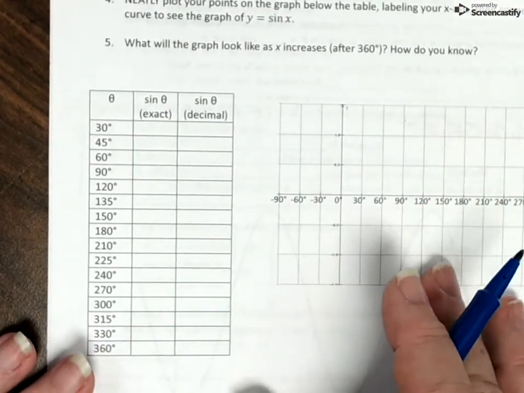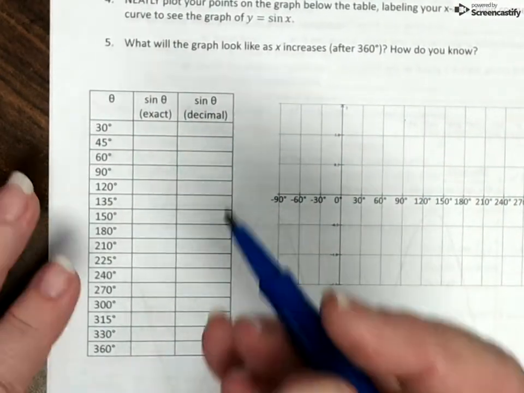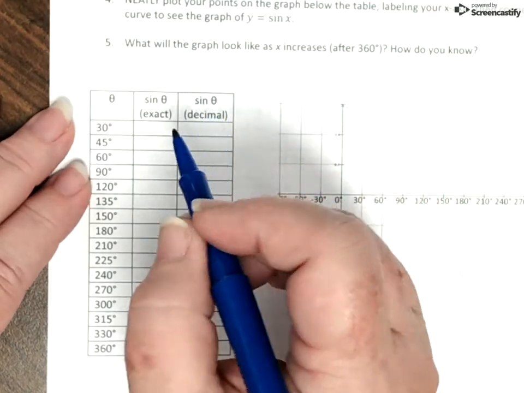this table of values. So I'm just going to go ahead and put them on the table of values very quickly, and then I'll be right back.